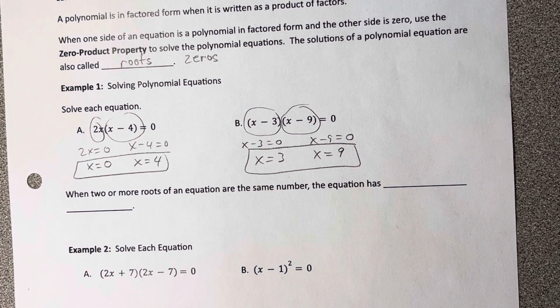So pretty soon we're going to factor using the GCF and then do the zero product property. We're also going to learn another way to factor. We're going to factor quadratics, and when you factor a quadratic, you don't use a GCF typically, but you can factor it and then solve it. It's powerful. It's pretty awesome that we can do that.